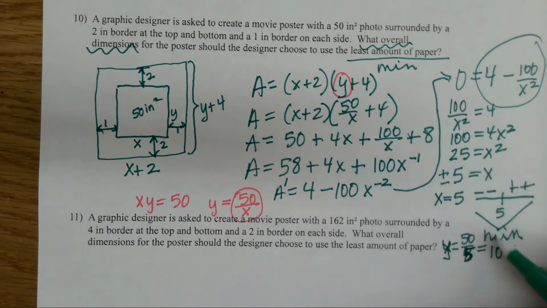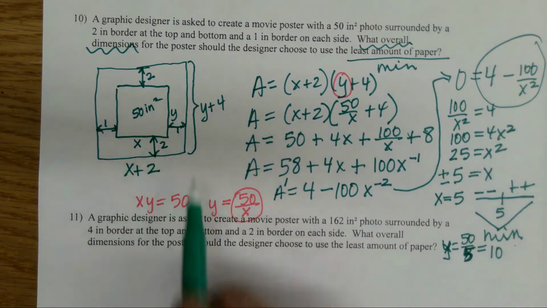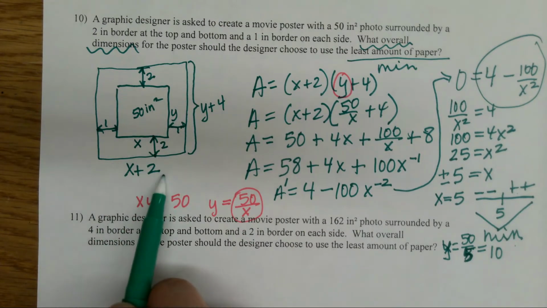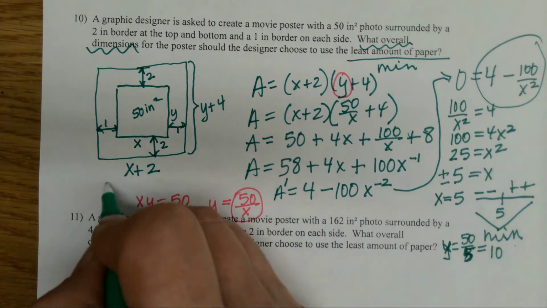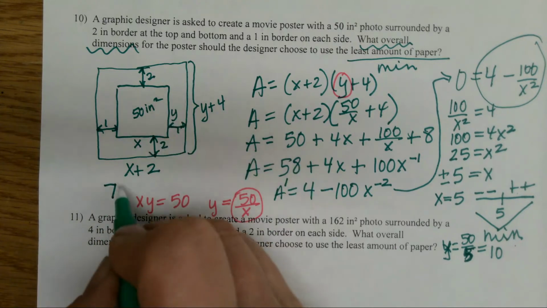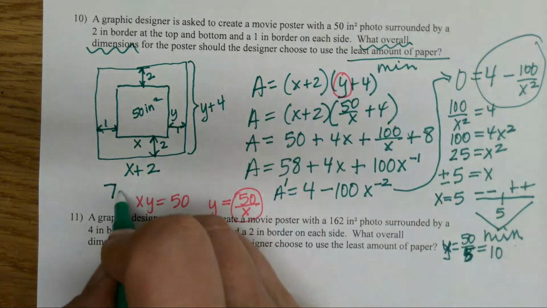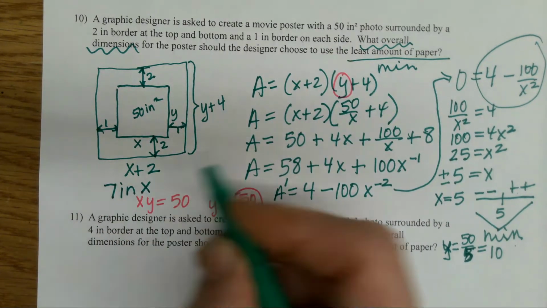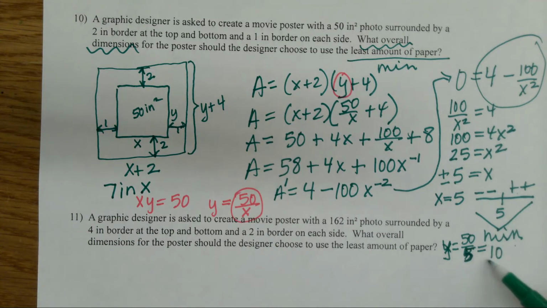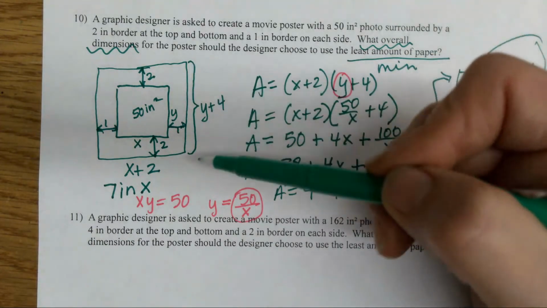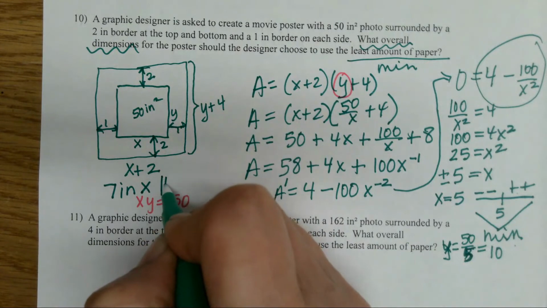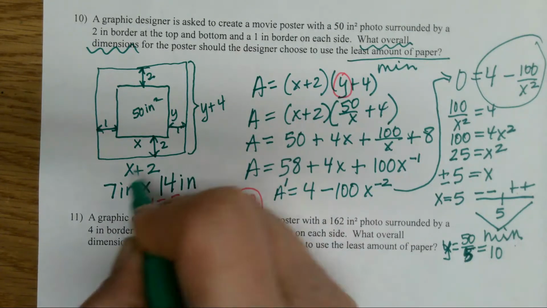X is 5, y is 10. But I want the overall dimensions, so I'm going to take my x, which is 5, and add 2. So that is 7, and it's inches by, and then I'll take my y, which was 10, and add 4. So it's 7 by 14 inches.